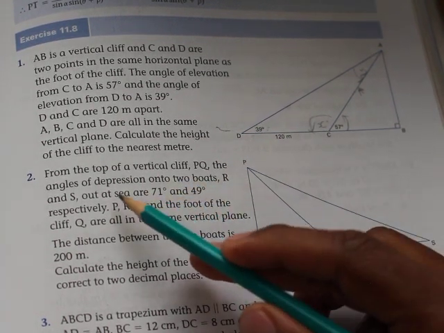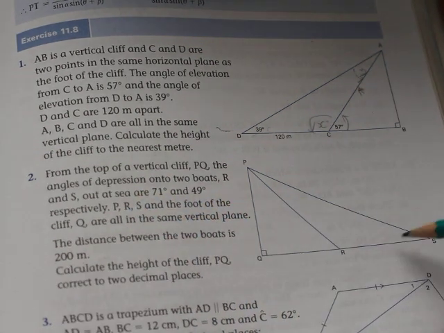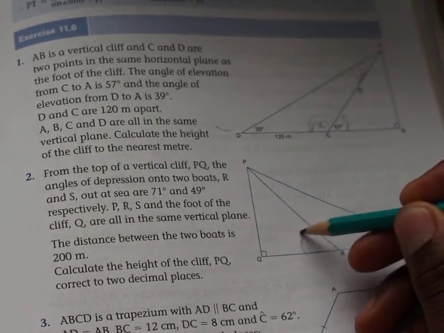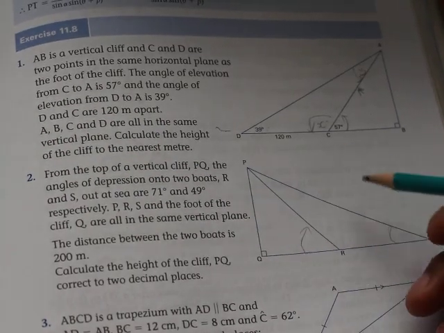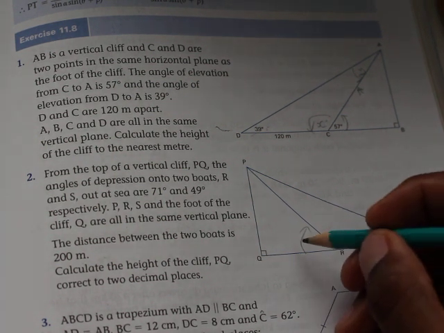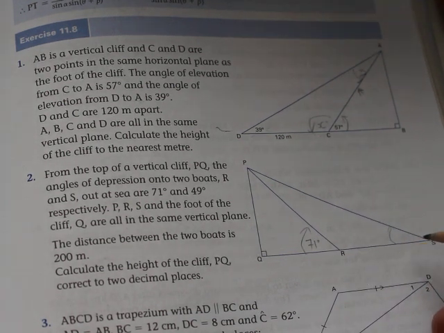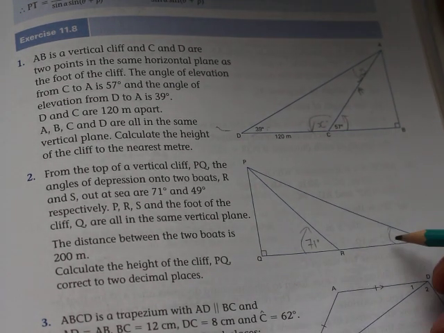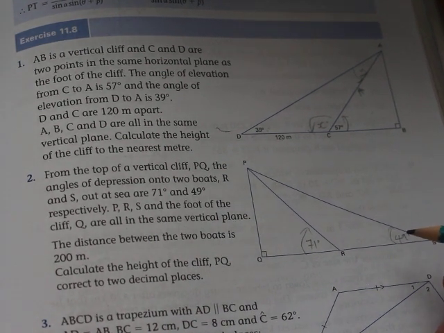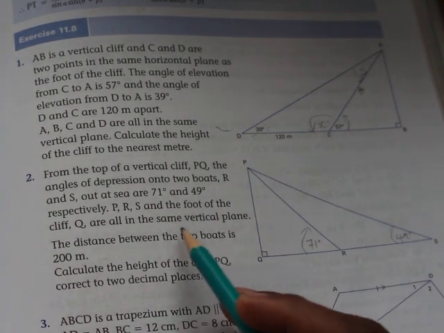So angles of depression onto the two boats R and S. This is R and S, angles of depression. So meaning that this is 71 degrees, and that's 49 degrees. And they are all in the same vertical plane.